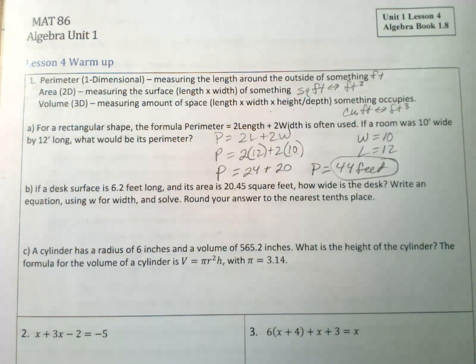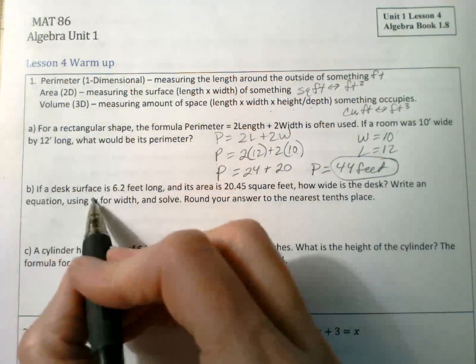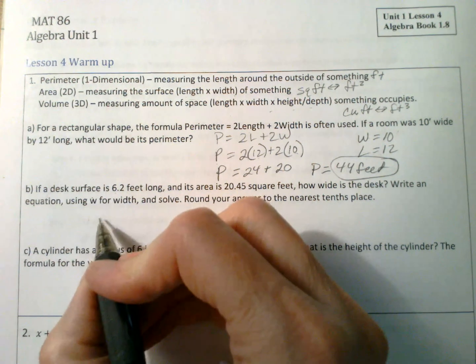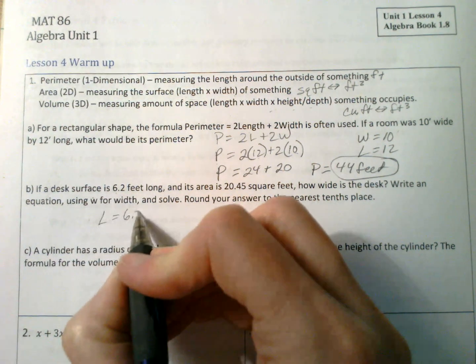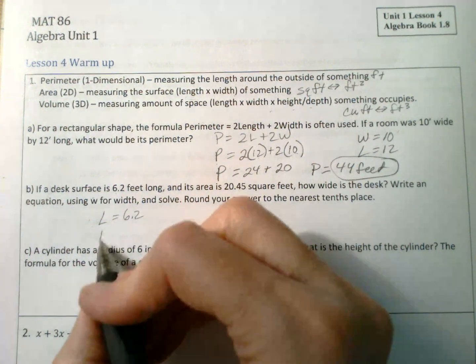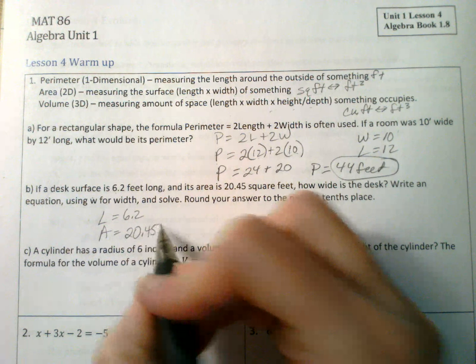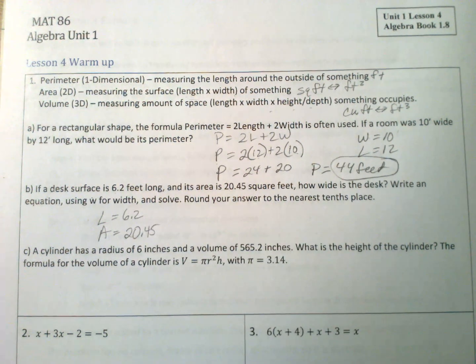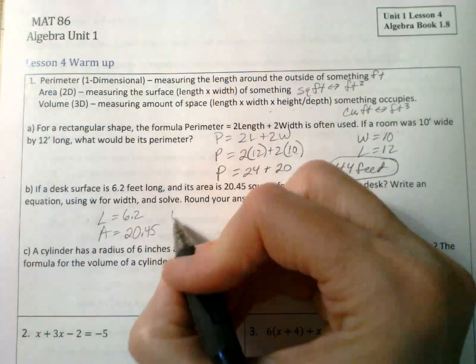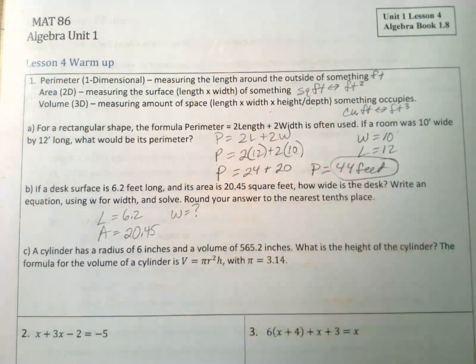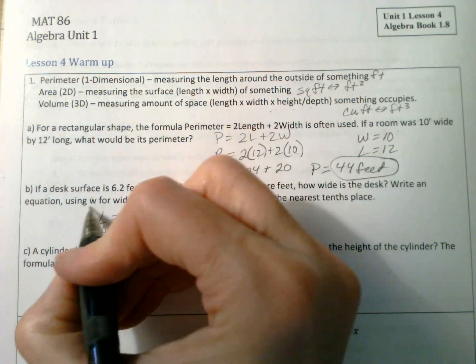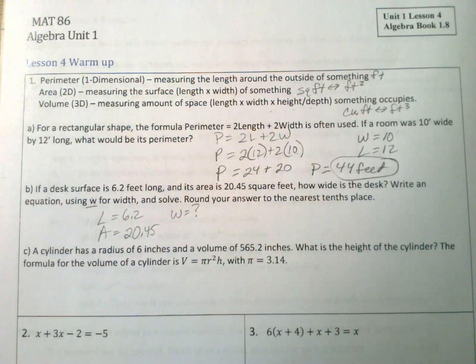All right, if the desk surface is 6.2 feet long and its area is 20.45 square feet, how wide is the desk? That's the question. We don't know what that is. So we're also using W for the width.